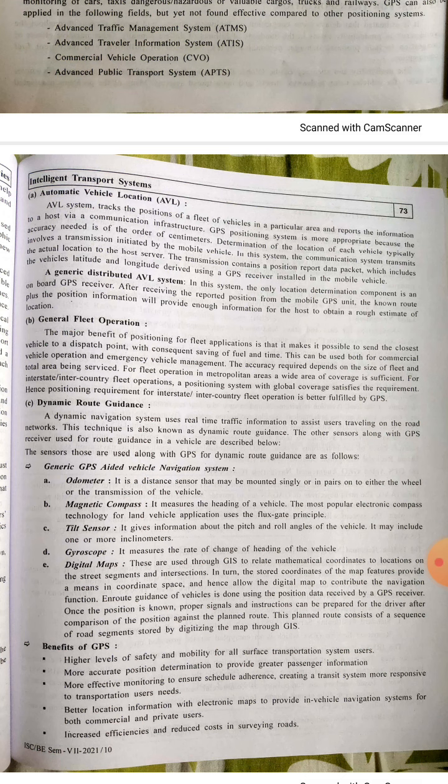Third one is a tilt sensor, which gives information about the pitch and roll angles of the vehicle, and it may include one or more inclinometers. Fourth one is a gyroscope, which measures the rate of change of heading of the vehicle. And last one is digital maps, used through GIS to relate mathematical coordinates to locations on street segments and intersections.